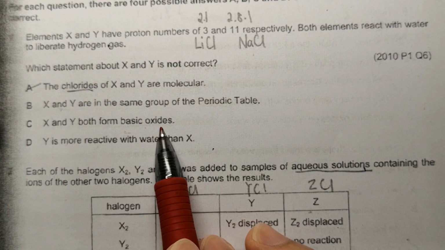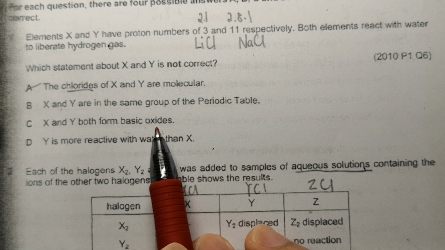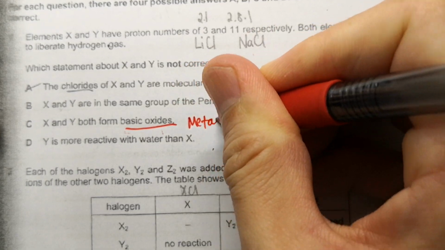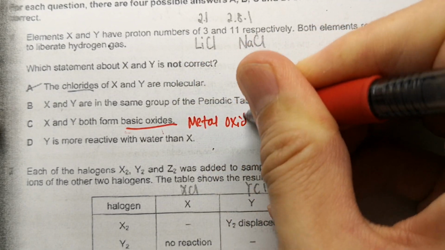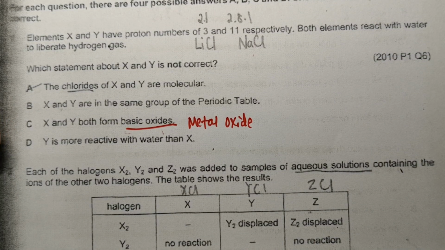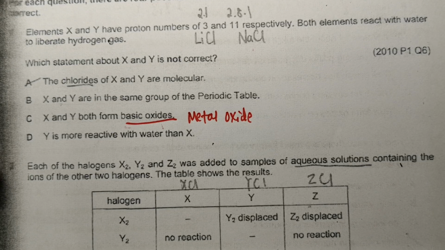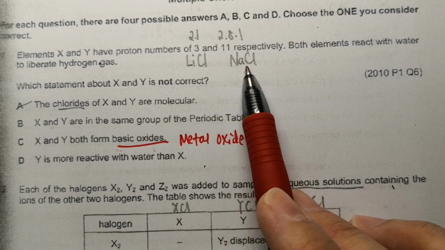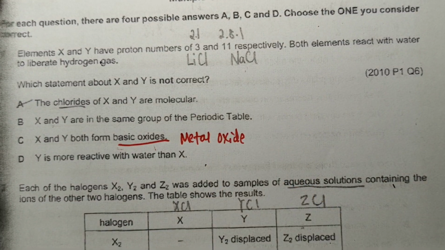X and Y both form basic oxide. Now what is basic oxide? Basic oxide is actually metal oxide, except zinc oxide, aluminum oxide and lead(II) oxide. Those are amphoteric oxides. So basic oxides are basically metal oxides. That means they react with acid to form salt and water. Y is more reactive with water than X. Definitely sodium is more reactive than lithium.